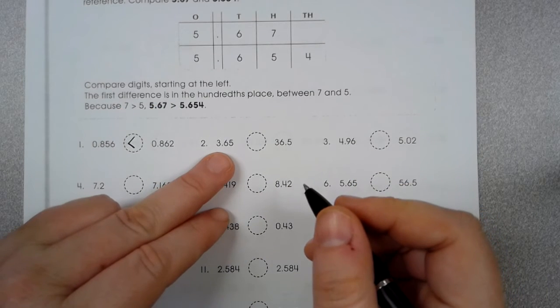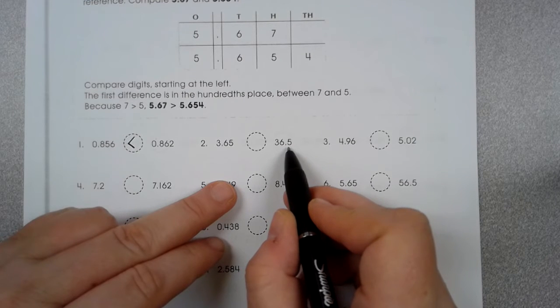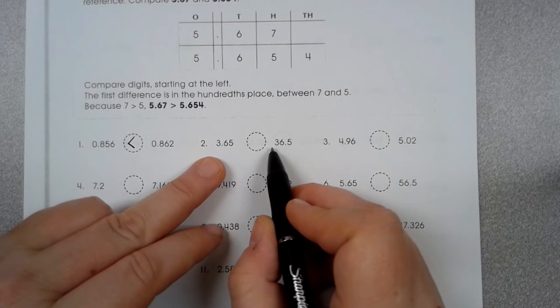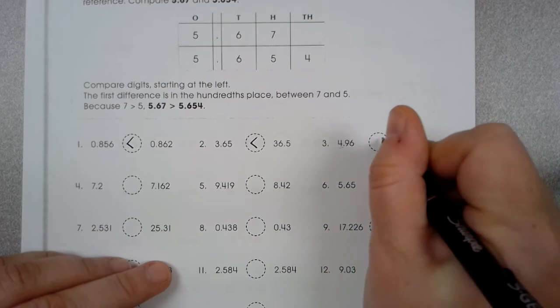3 and 65 hundredths compared to 36 and 5 tenths. 36 is way bigger than 3. Okay, I have 4 and 96 hundredths compared to 5 and 2 hundredths. 4 is less than 5.